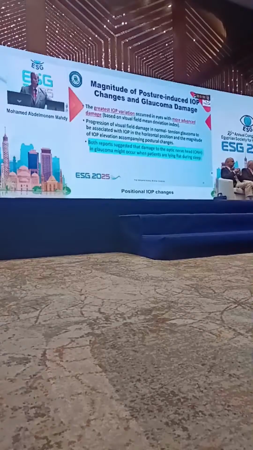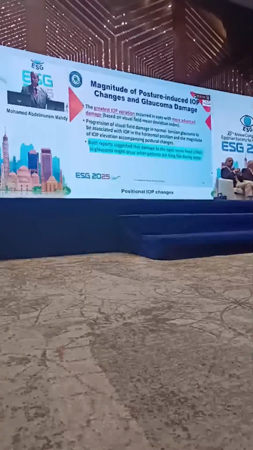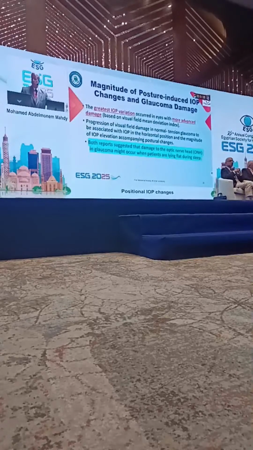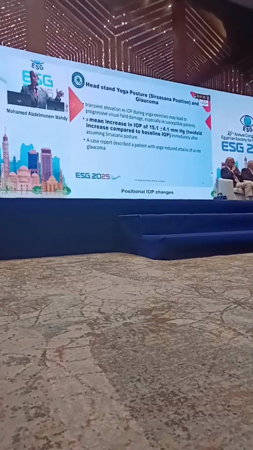So progression of visual field damage in normal tension glaucoma may be associated with intraocular pressure in the horizontal position and the magnitude of intraocular pressure elevation accompanying position changes. So both reports suggest that damage to the optic nerve head in glaucoma might occur when the patient is lying flat during sleep. In the headstand yoga position, or Sirsasana position as we call it, there is a mean increase in the intraocular pressure of about 15 millimeters of mercury, or at least double or sometimes triple, as explained by Robert Weinreb in the studies I have shown earlier here.